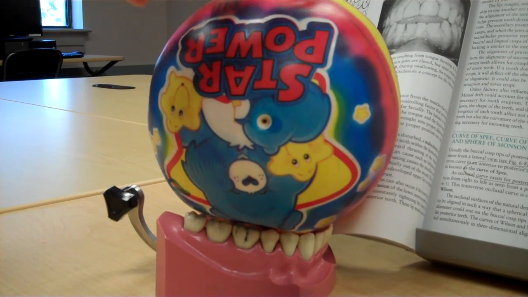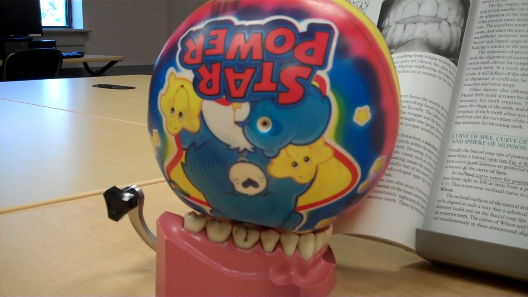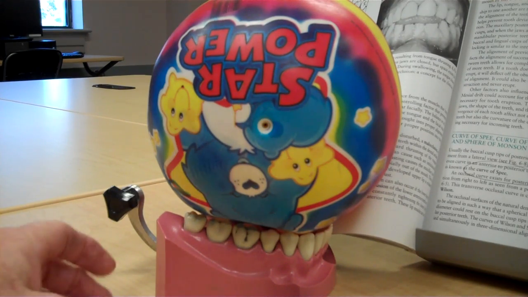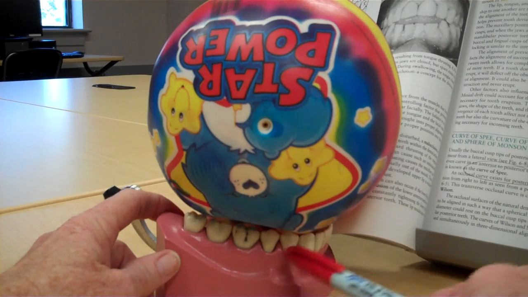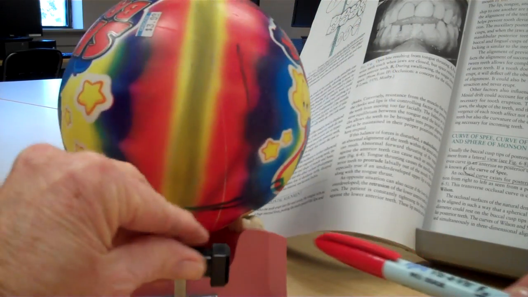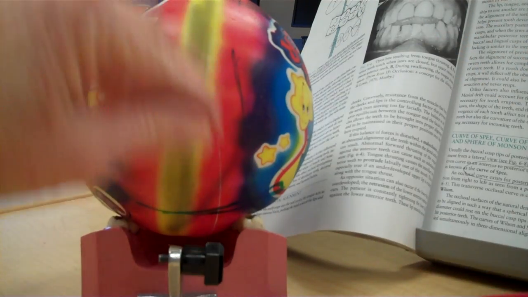I'm sure that those three doctors, Wilson and Spee and Monson, all got their doctorates based on something they had figured out when they were calculating things and looking at teeth. Dr. Spee was showing how you had to have that curve anterior-posterior, and Dr. Wilson said, well, you have to have the right curve left to right.